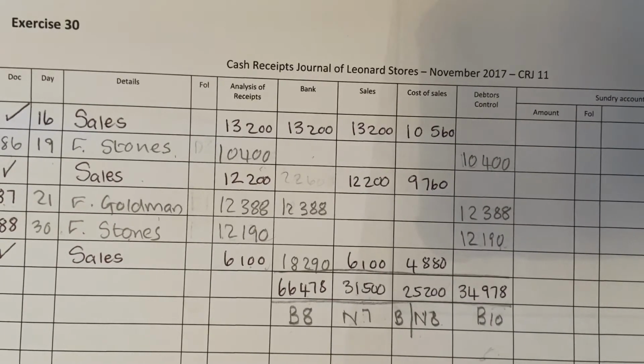Now, gentlemen, the first thing that we need to do is post to the debtors ledger. For the debtors ledger, I decided to show you F Stones. I'll put the Goldman and the other debtor on Google Classroom for you, but I'm just going to do one debtor and the posting to his account. Otherwise, the video gets very, very long.